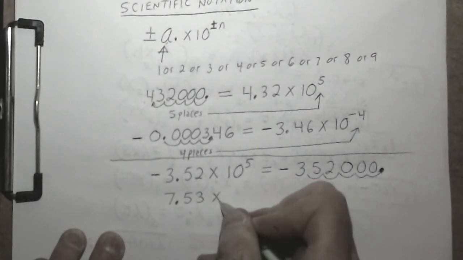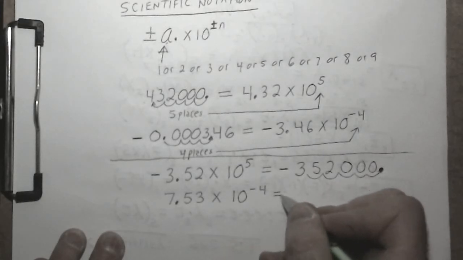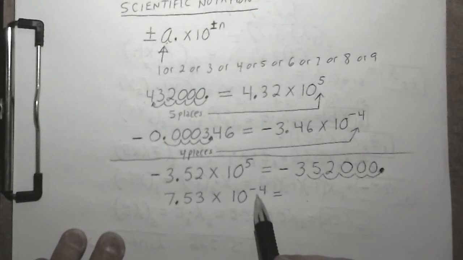7.53 times 10 to the negative 4 power. Okay, let's write this number, which is in scientific notation form, in ordinary decimal format or standard form. Notice our exponent here is negative. Okay, and because we have a negative exponent, when we get done writing this number in standard form, it better be a number that's less than 1 whole. Okay, so this pertains to a small number.